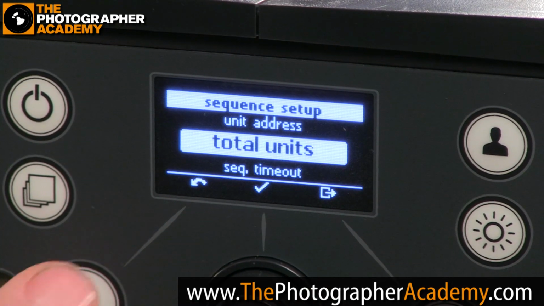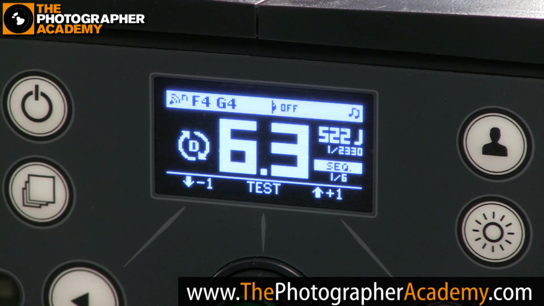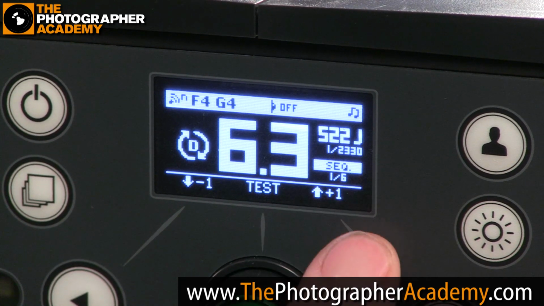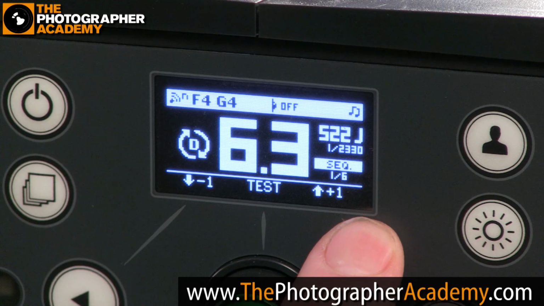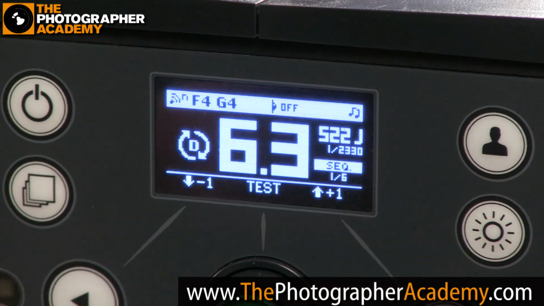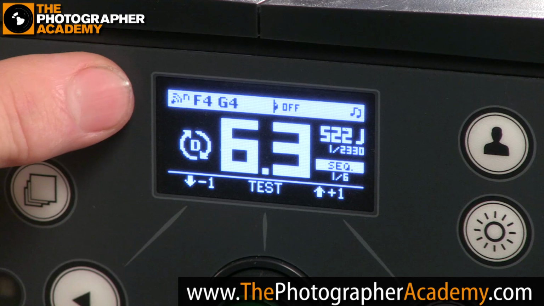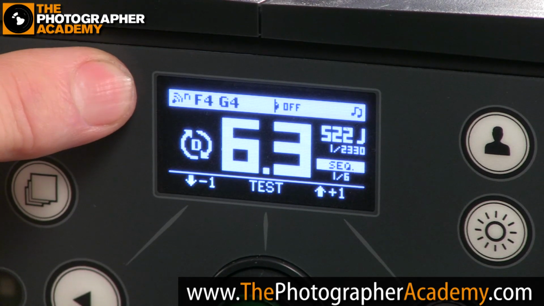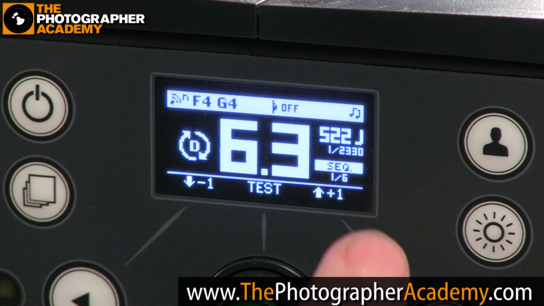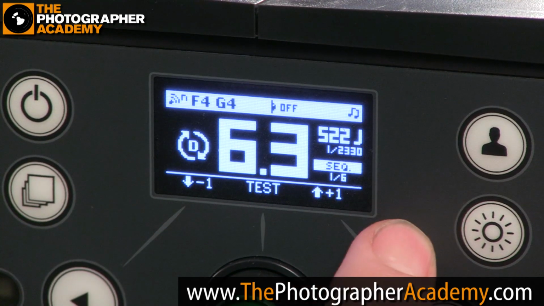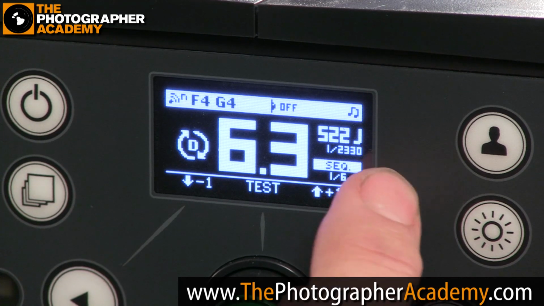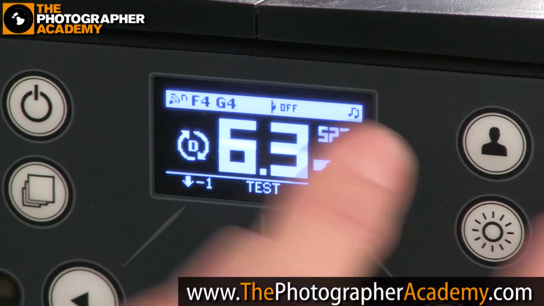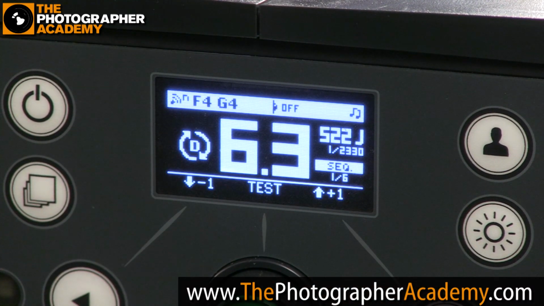That's now selected. If I come out of the menu, you'll see that the display shows me that the unit is set with the slave cell off. It shows quite clearly that it's set to frequency 4 and group 4 on the Skyport, and the Skyport is set to normal. It shows me that it's at full power, 522 watt seconds, and it shows me that it's set to sequence mode where this head is 1 of 6.